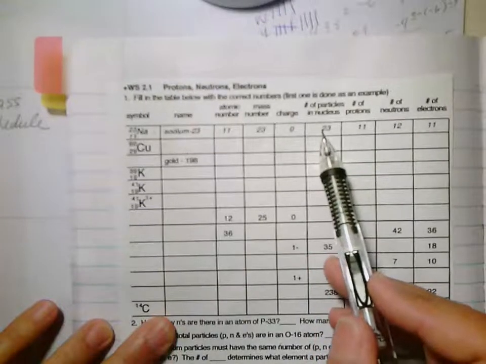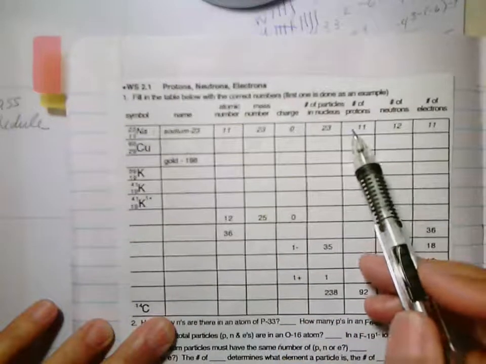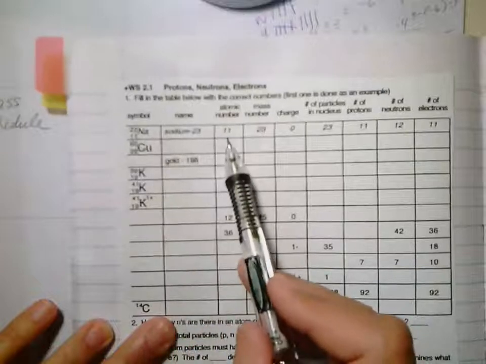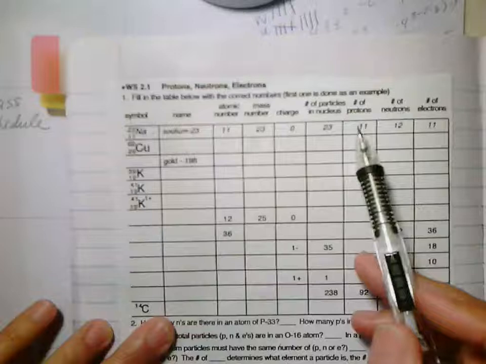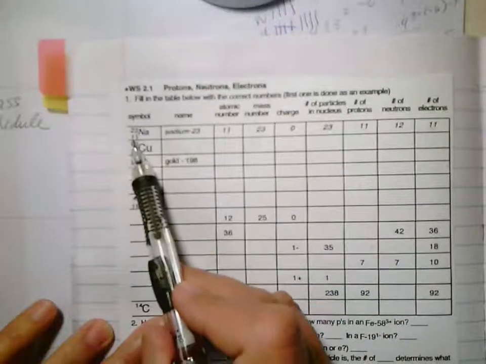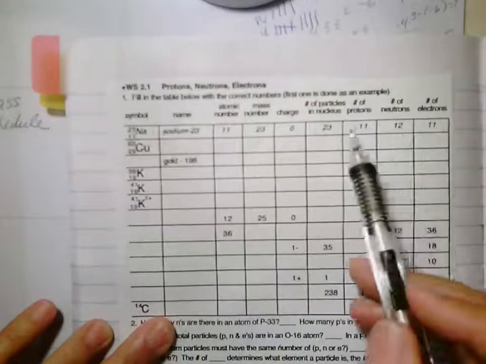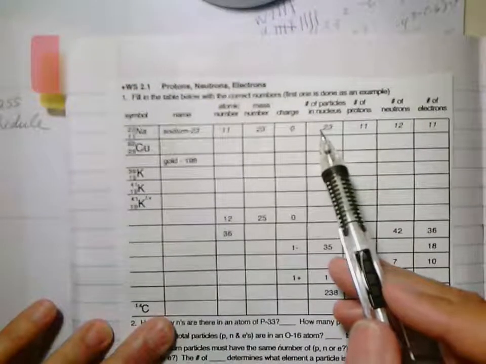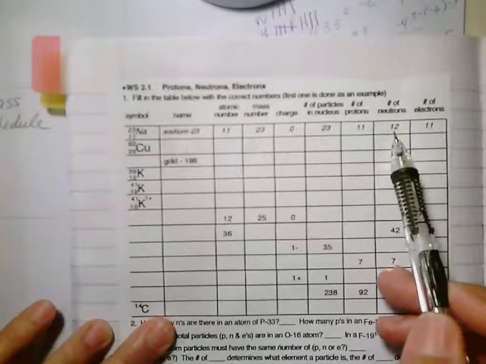Number of particles in the nucleus is the same as the mass number, and the number of protons is equal to the atomic number, which is 11, and then the electrons is also equal to the atomic number. And then to get the number of neutrons, we subtract the number of particles in the nucleus minus the protons, which gives us 12 in this case.